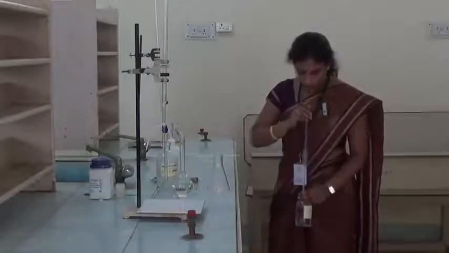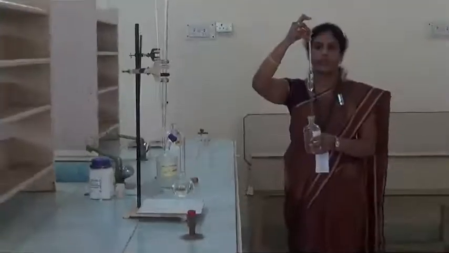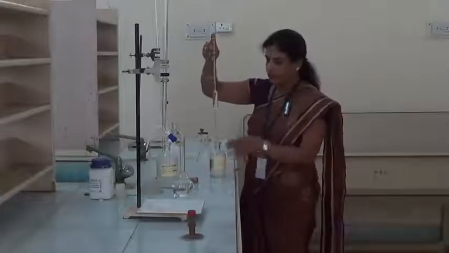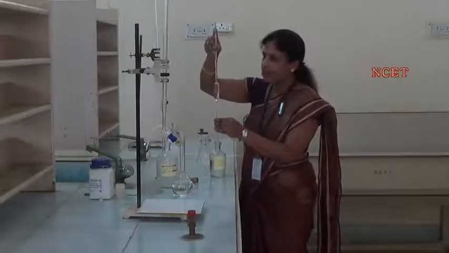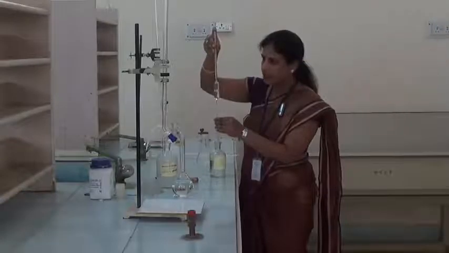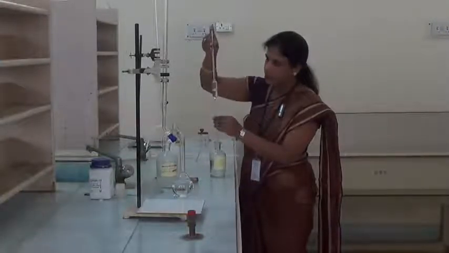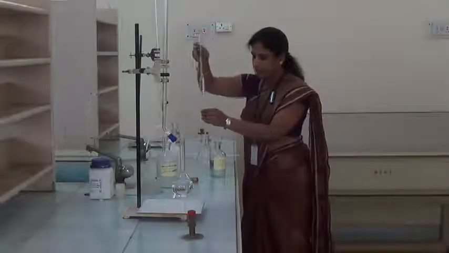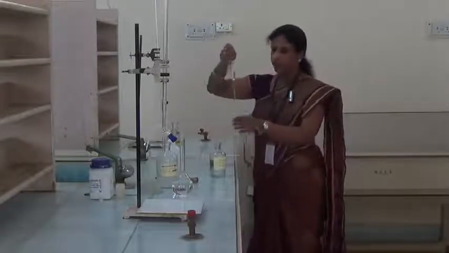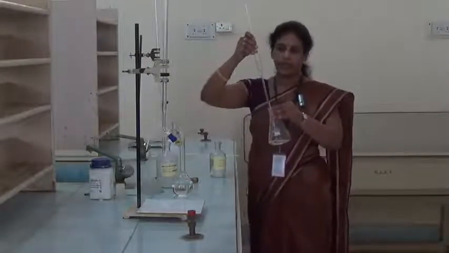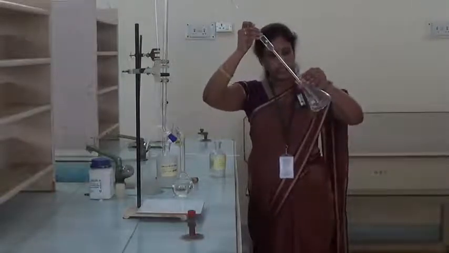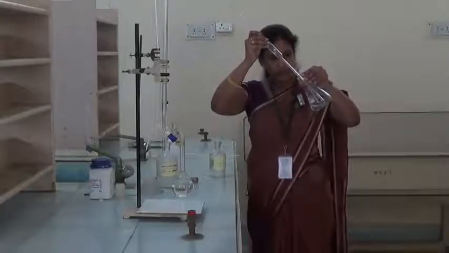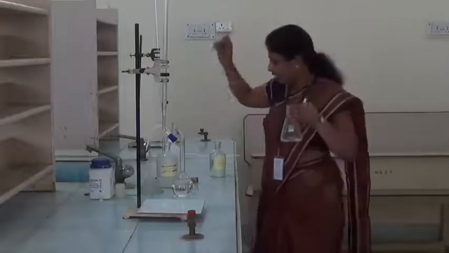Hold the stock bottle like this. Suck the solution above the mark and then with the help of your forefinger adjust the level to the mark. Here also we have to consider the lower meniscus. Then now we have to transfer exactly 25 ml into the 250 ml conical flask. After this we have to slant the conical flask and then tap the tip of the pipette to the empty base 2 or 3 times like this and then remove it.